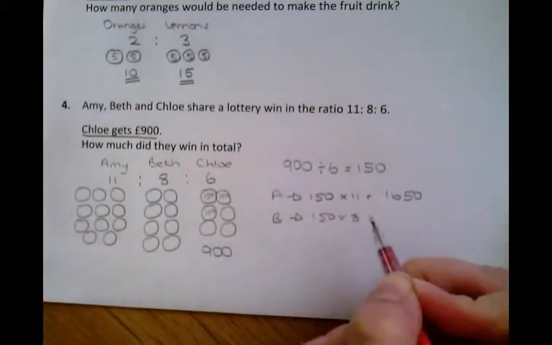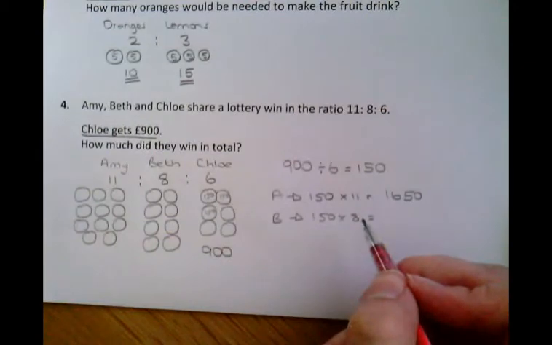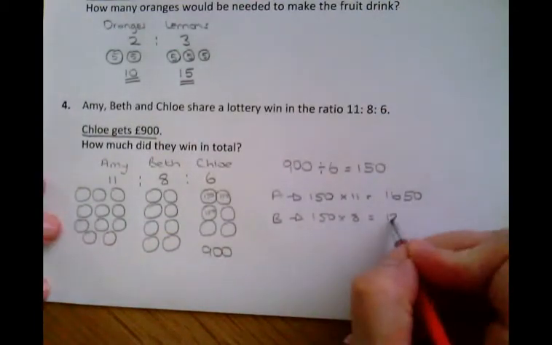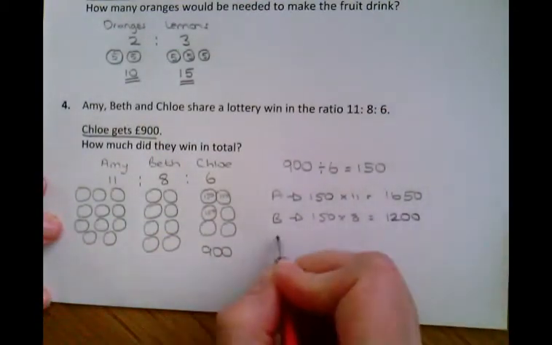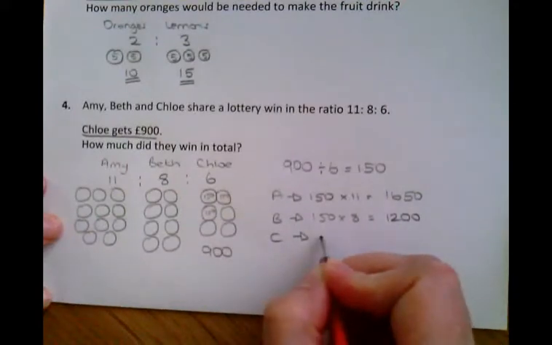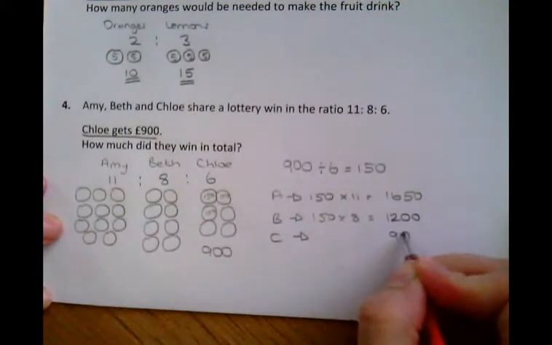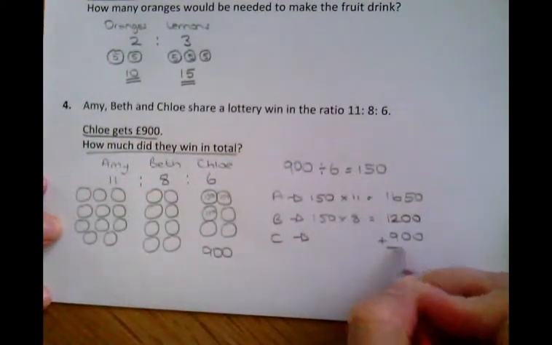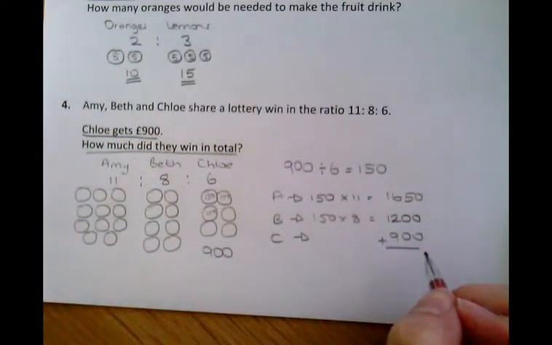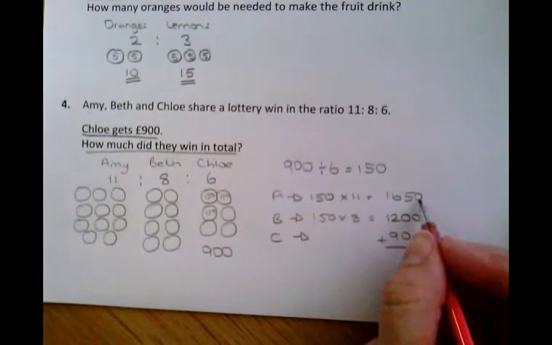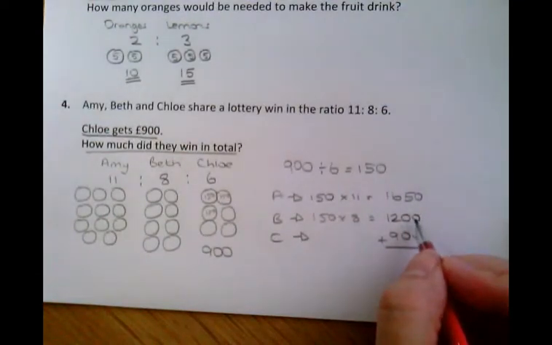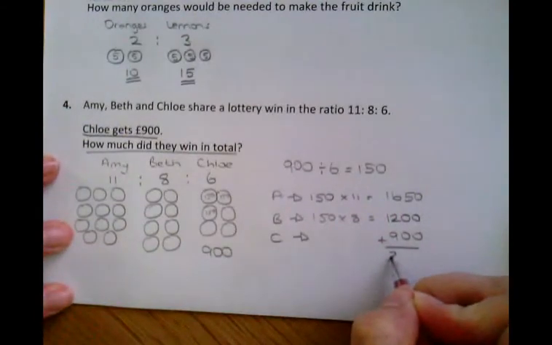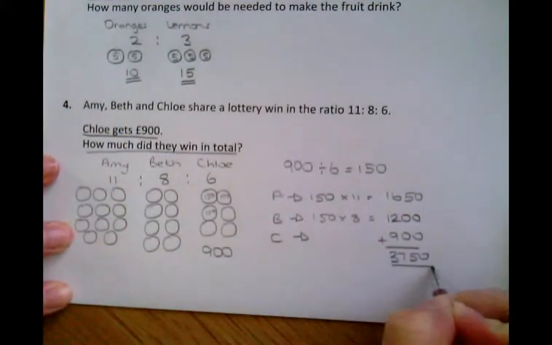So 150 times 8 for hers works out at £1,200 for Beth. And then Chloe, we already had, was the £900. So it asks you how much did they win in total. So at the end, just add up the 1,650, the 1,200 and the £900 to get that they won 3,750 altogether.